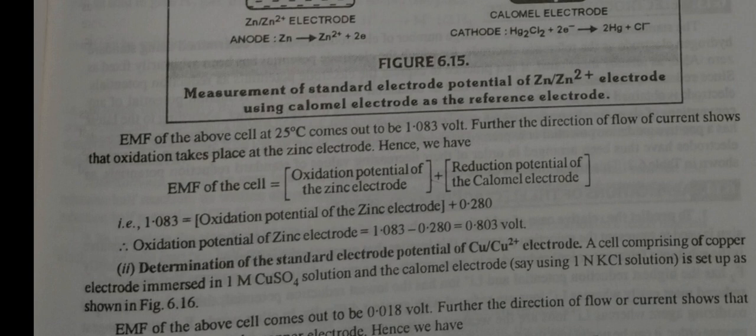Further, the direction of flow of current shows that oxidation takes place at the zinc electrode. Hence, we have EMF of the cell equals oxidation potential of the zinc electrode plus reduction potential of the calomel electrode. That is, 1.083 is equal to oxidation potential of the zinc electrode plus 0.280. Therefore, oxidation potential of the zinc electrode is equal to 0.803 volt.